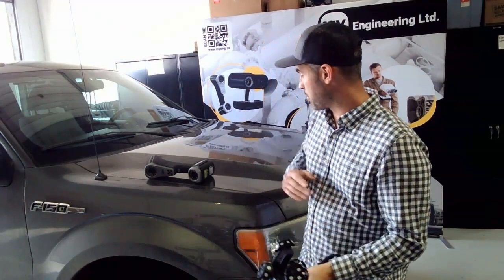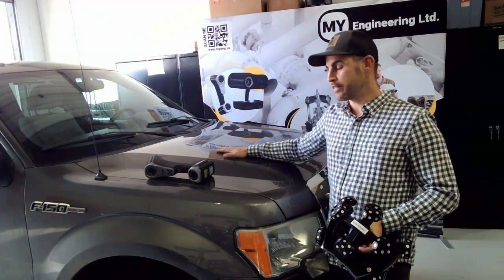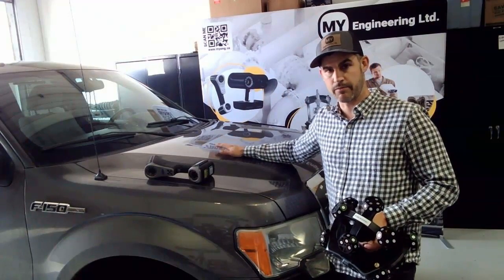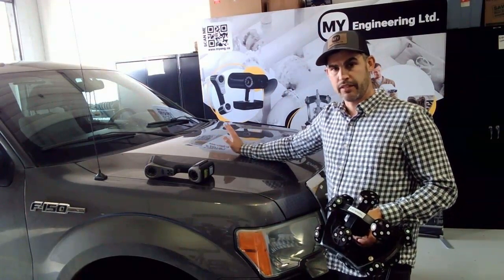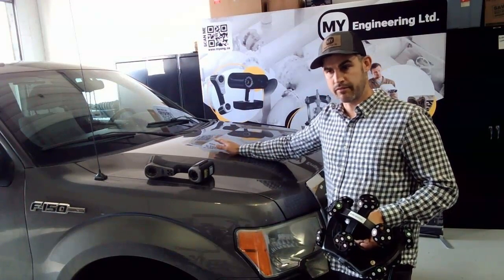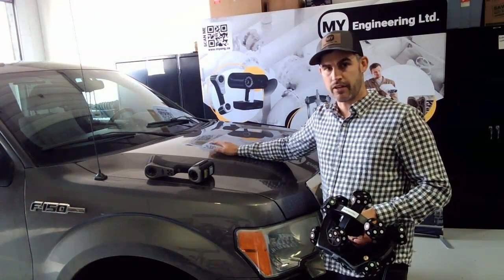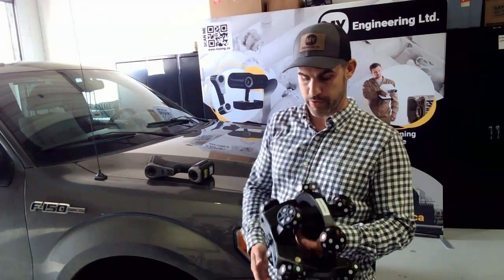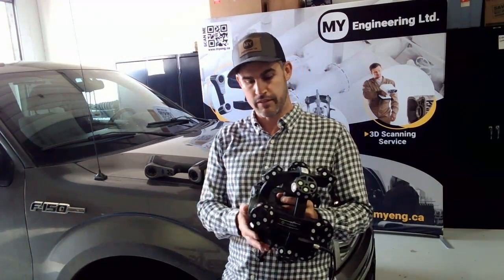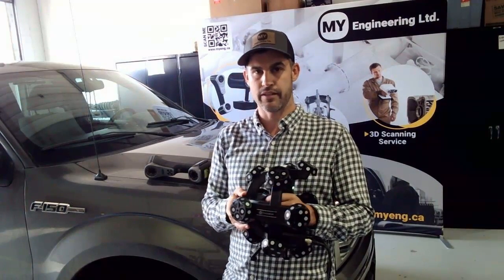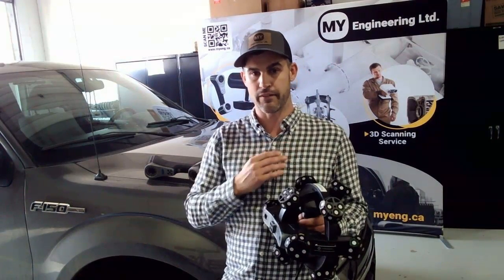So we do not have to apply any stickers or spray or anything to the object itself when it comes in. In this case, we have a vehicle pull into the shop. It has some hail damage. We can scan it and it goes off and continues doing whatever it needs to do while we process all the data on the back end. There's no scanning spray, no stickers, and no removing of all that once we're done the scan.